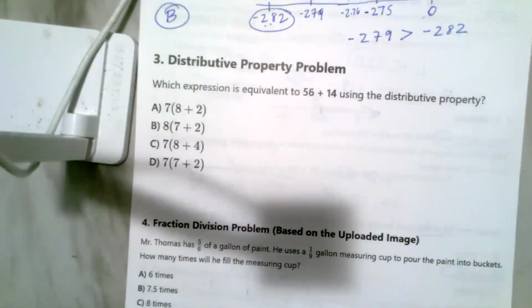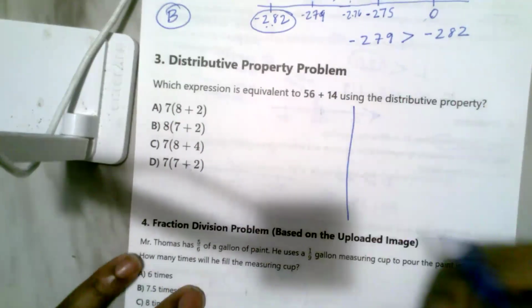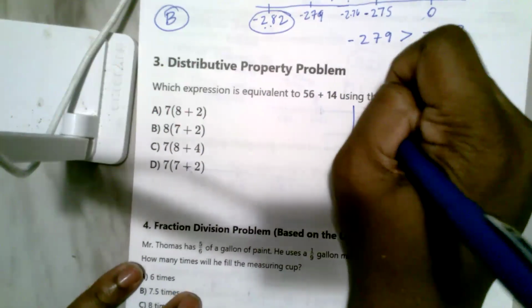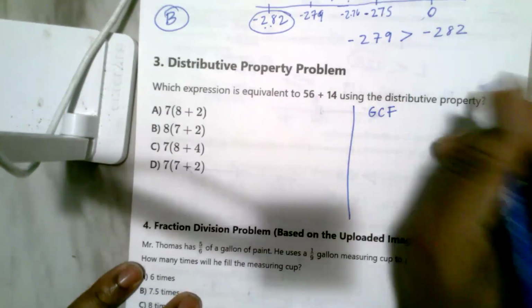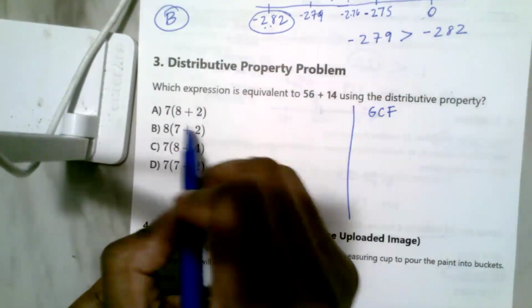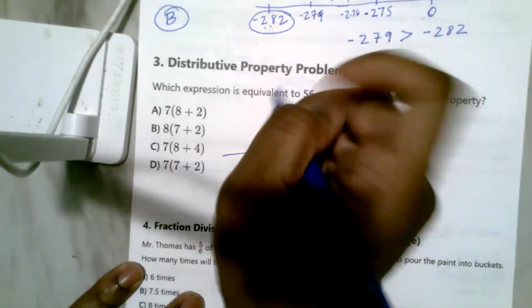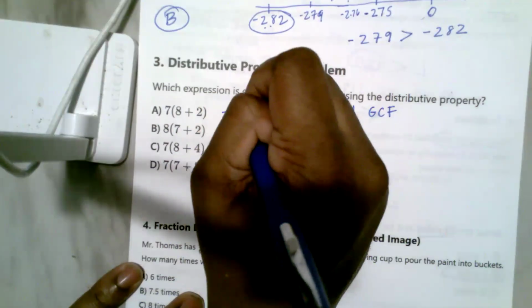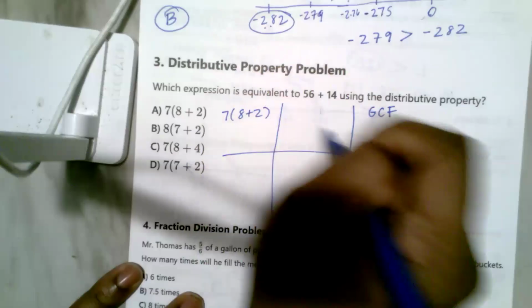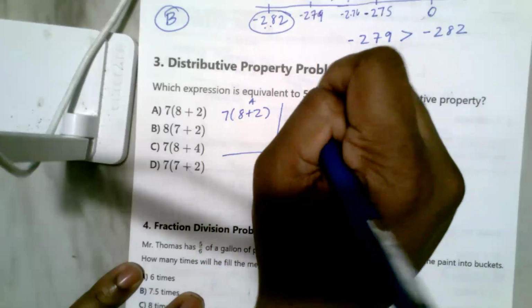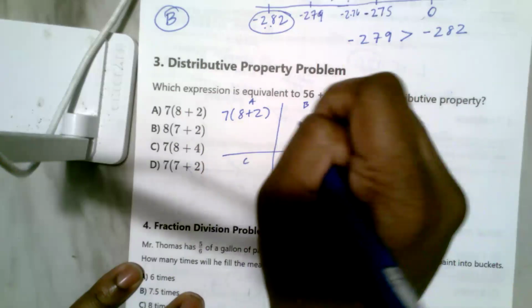Now we want to look at the distributive property. Which expression is equivalent to 56 plus 14? Now I'm going to solve this two different ways. One of the ways is using the greatest common factor. And the other way is just to solve the answer choices. So if you had scrap paper, you would literally just work out each option: A, B, C, and D.